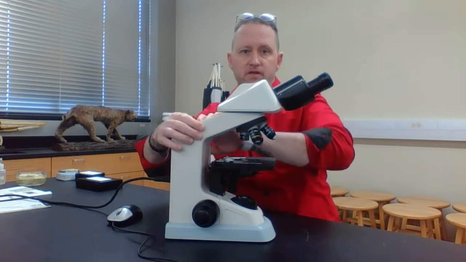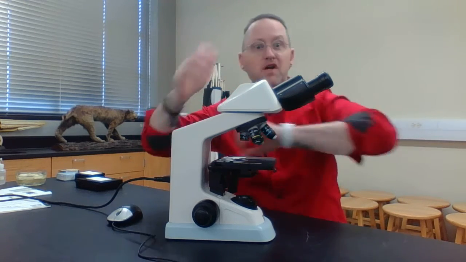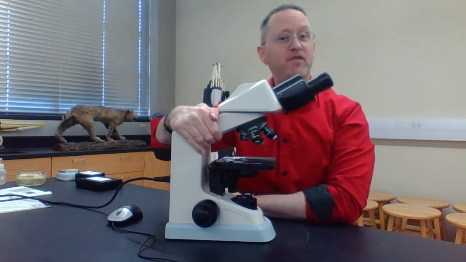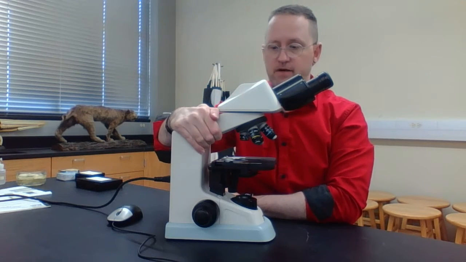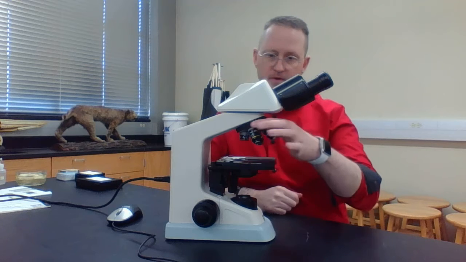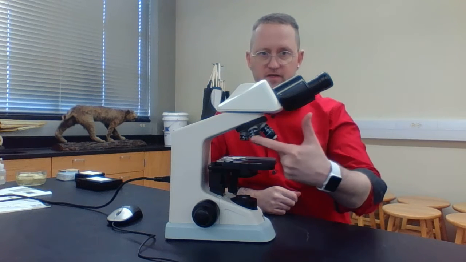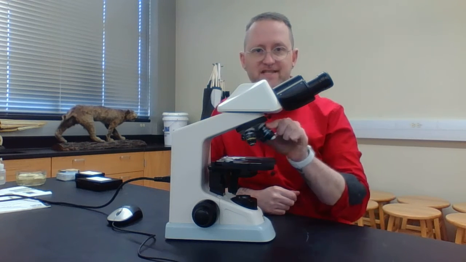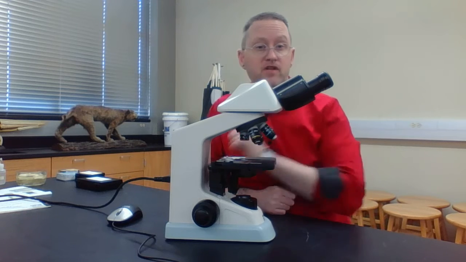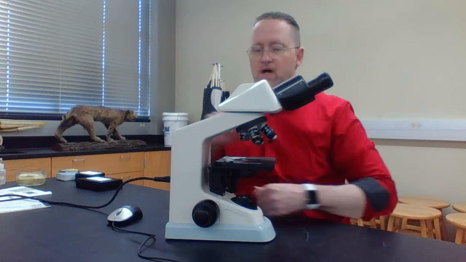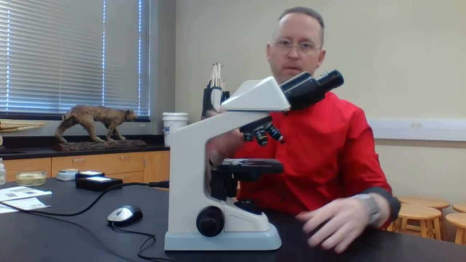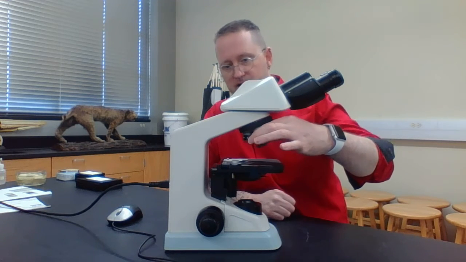Now this structure right here, my glasses back on. This structure right here is called the arm. Then right below here, you're going to see 4 of these lenses right here. These are referred to as the objective lenses. And so let's talk about the objective lenses before we discuss more parts of the microscopes.